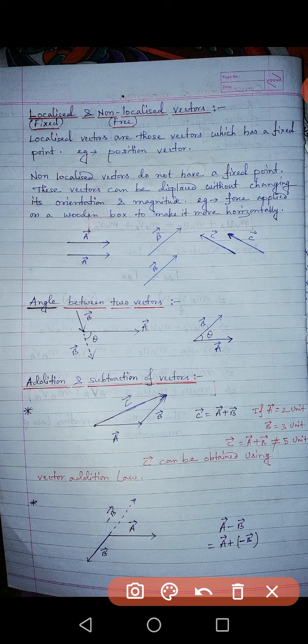Like if it is A minus B, in the figure we don't have minus B, we have only A and B. So you have to consider minus B. How? Just draw another vector in the opposite direction of B, that will represent minus B. And how we find the resultant, that we are going to discuss in the next topic. Okay, now I told you this, that how to find C.